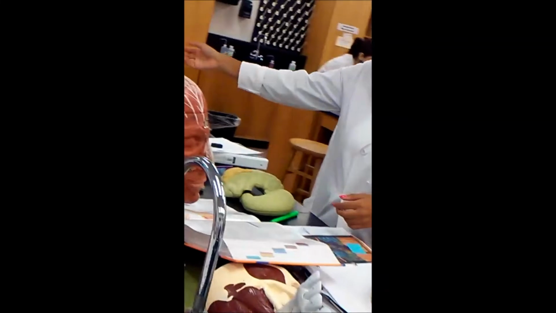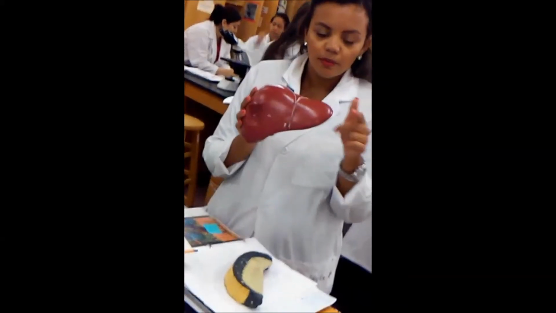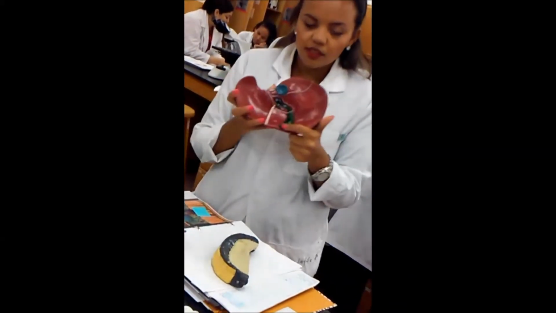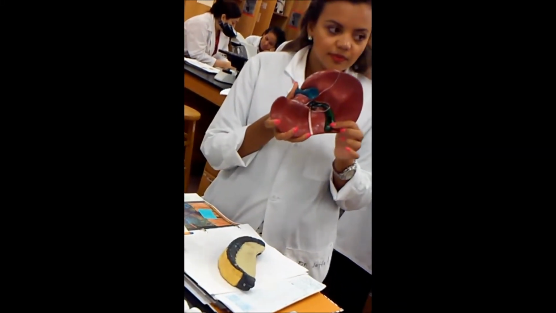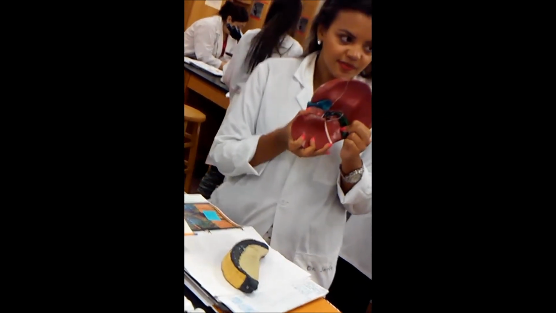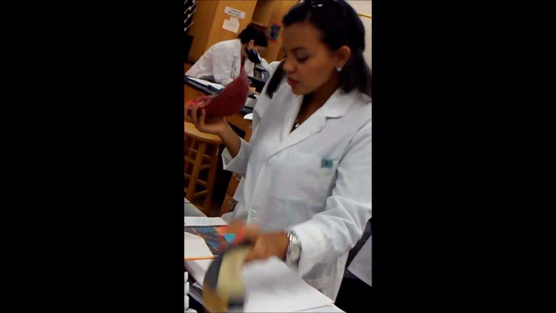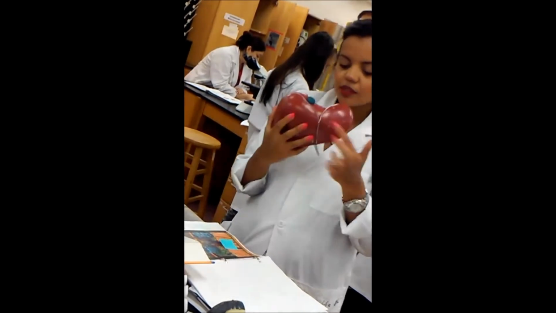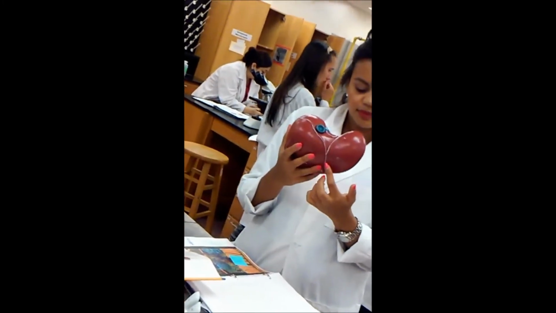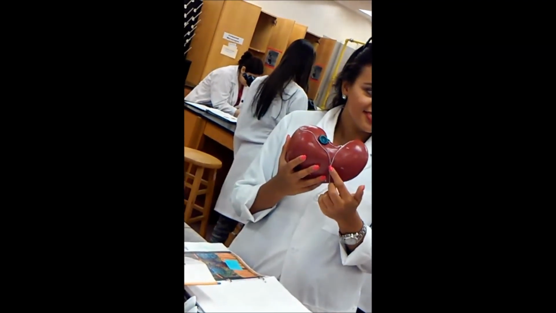Okay, am I missing anything? Liver. What's the liver? Okay, we got the liver. What does it produce? Bile. And what is this? Gallbladder. Gallbladder secretes it and stores it, right? So it stores and secretes. What is the name of this ligament right here? Starts with an F. Falciform.